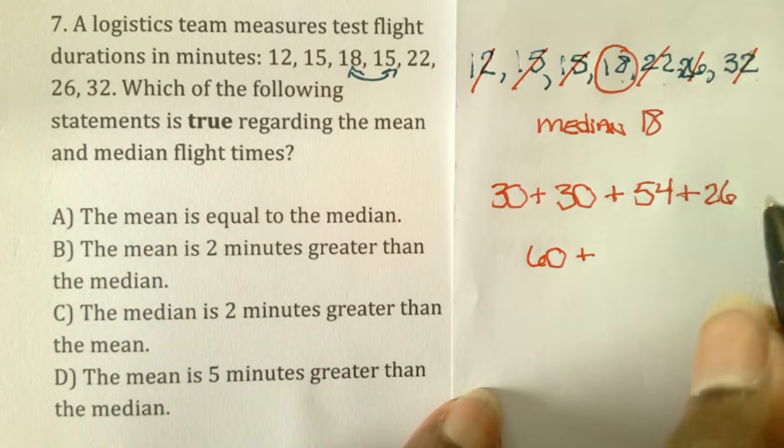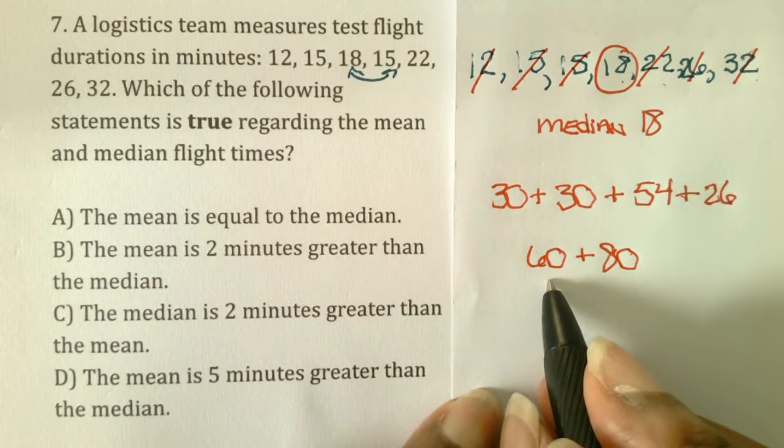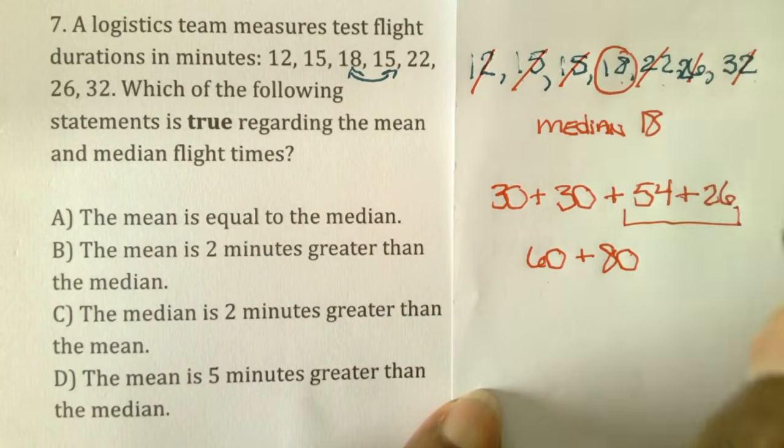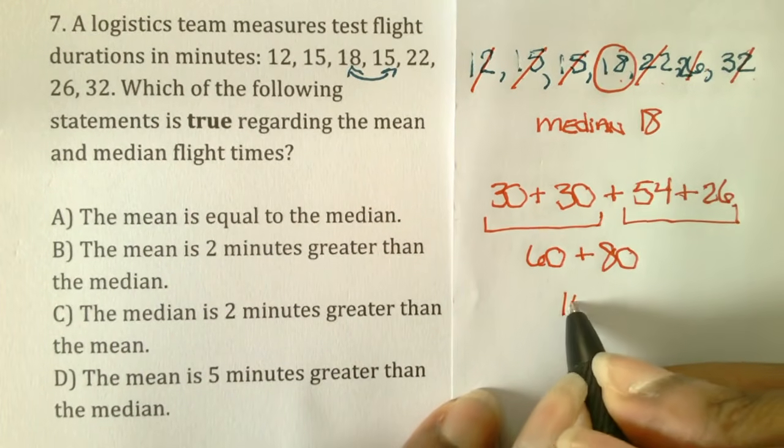And then that's carried, that's 7, that's 8, so it's 80. And then, because I just combined these two, and I combined those two, this gives me my 140.